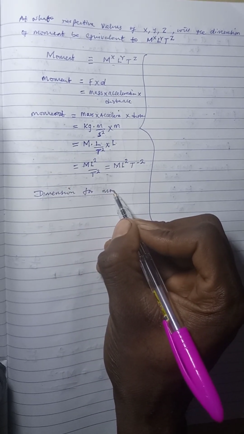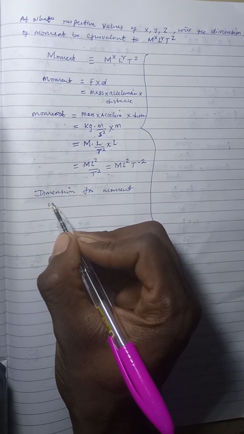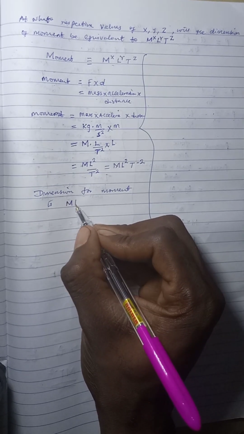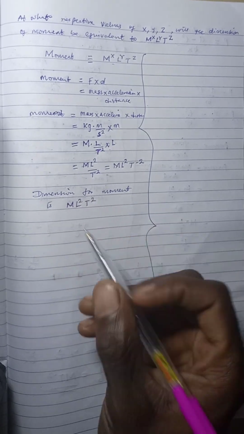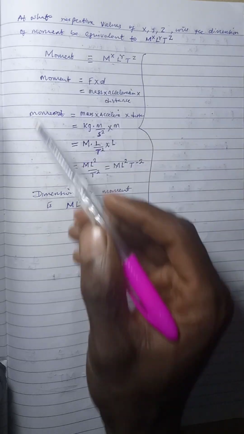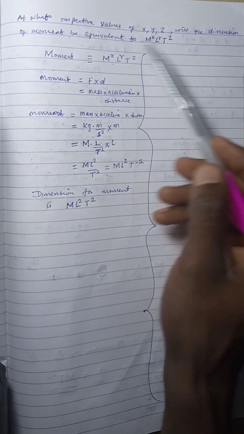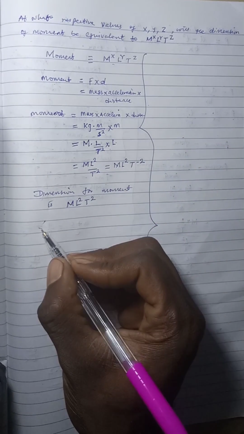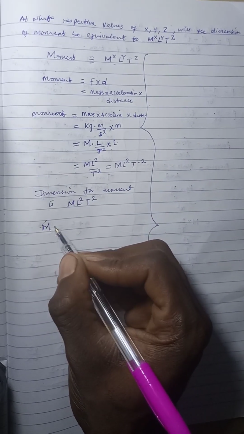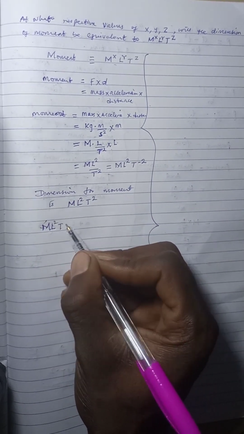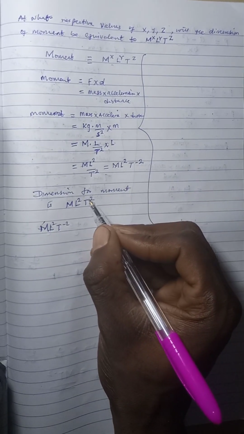So the dimension for moment is M, L to 2, T to minus 2. So I'm going to compare this with the question they gave to me. They said, at what respective values of x, y, z will the dimension of moment be equivalent to this? So if I equate the dimension of moment, which is M L to 2, T to minus 2. This is minus 2, don't forget.